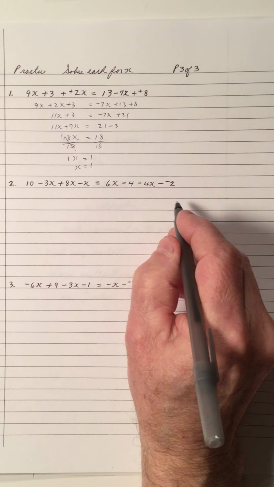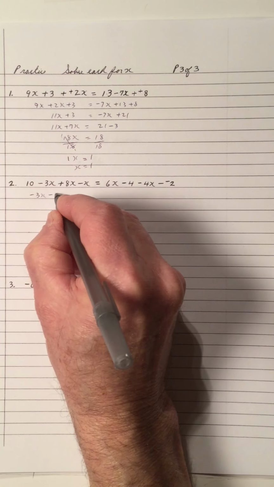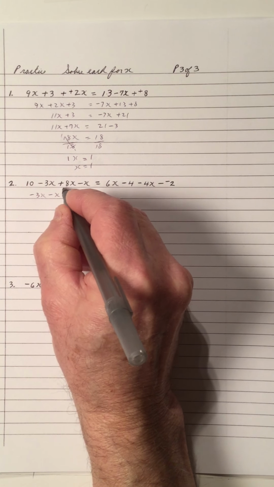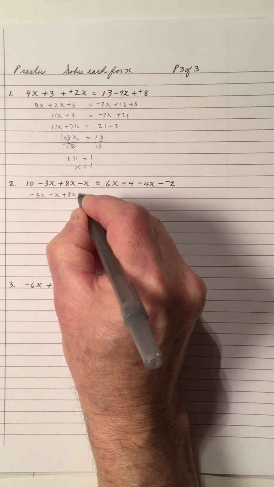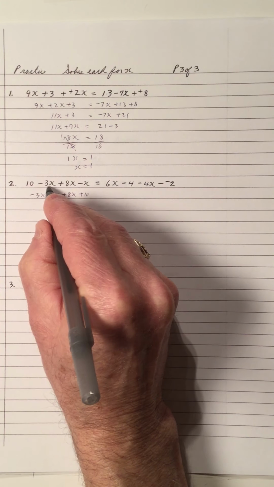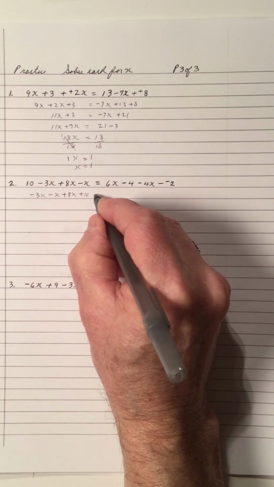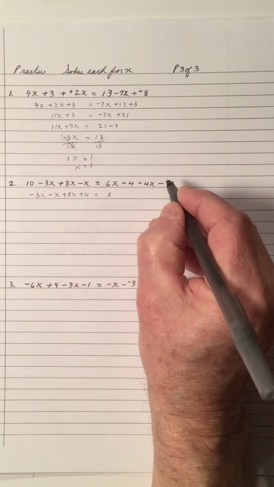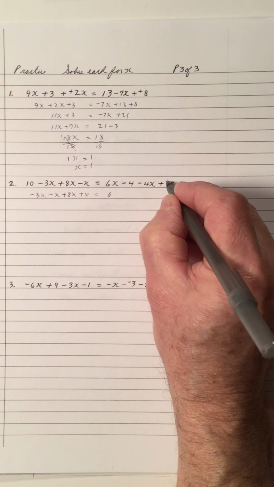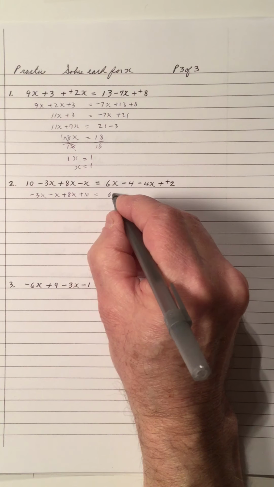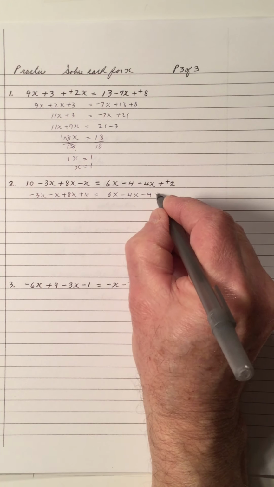Number 2, I'm going to group my like terms. Negative 3x minus x plus, oops, I see the plus 8x here. So I missed them, but I'll do them now. So negative 3x plus 8x minus x plus 10. And I got, the double negative, I should get rid of that before I start to move them around. 6x minus 4x minus 4 plus 2.